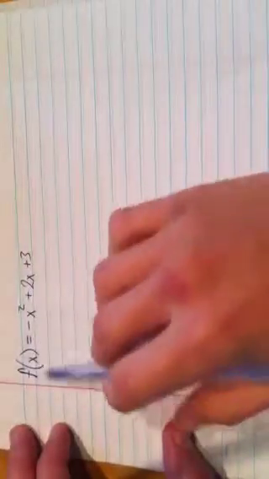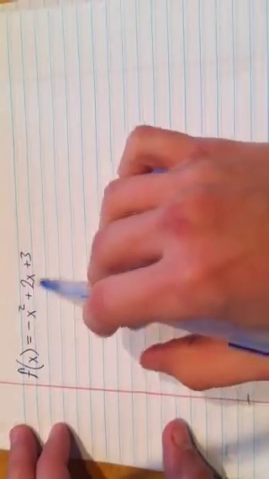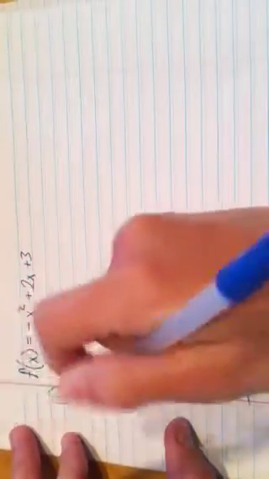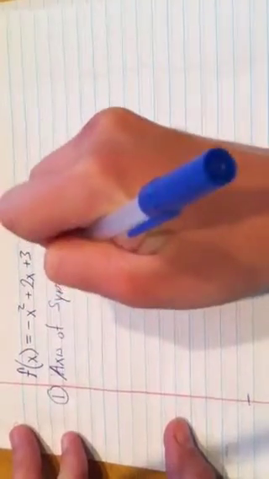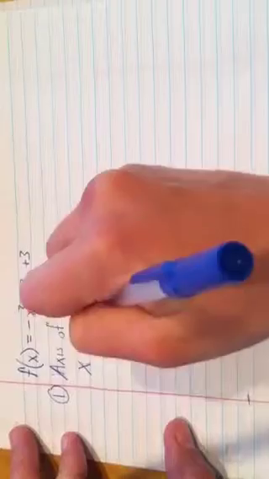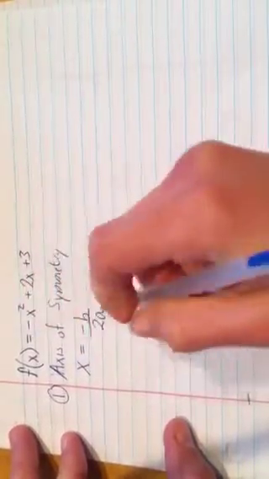So we're going to graph f of x equals negative x squared plus 2x plus 3. Our first step is to find the vertex, or sorry, the axis of symmetry, which we can find by x equals negative b over 2a.